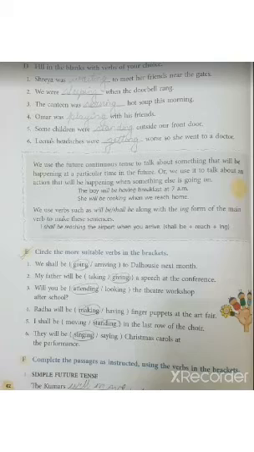Circle the more suitable verbs in the brackets. First, we shall be go or going to Dalhousie next month. So the answer that you will circle is going. Second, my father will be taking or giving a speech at the conference. So you will circle giving.